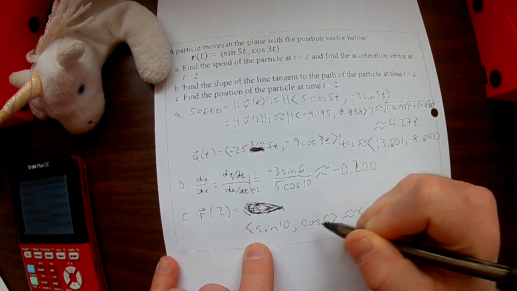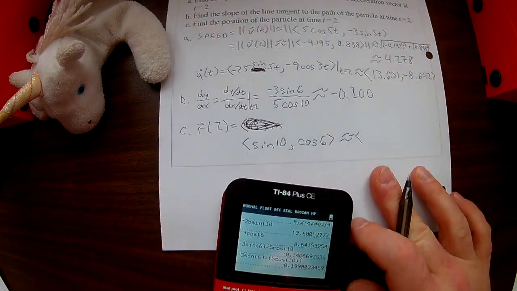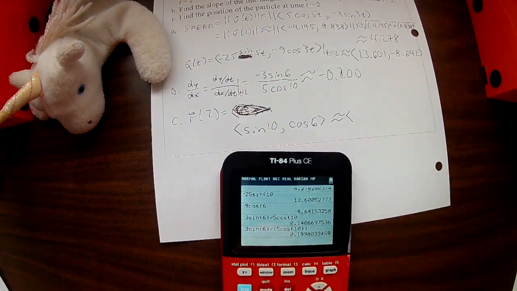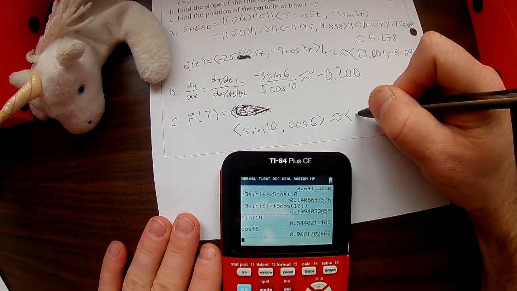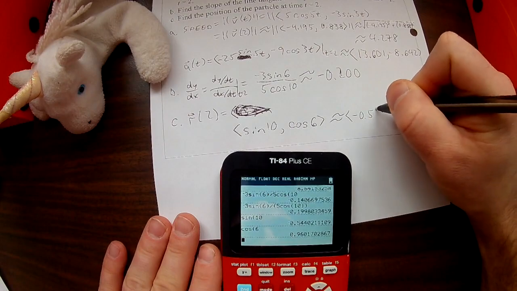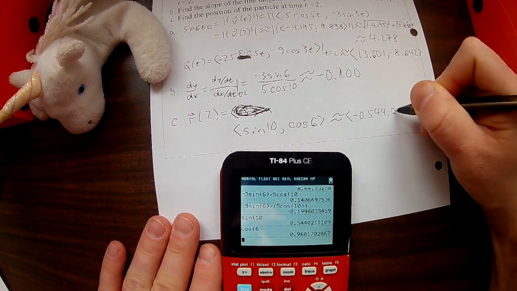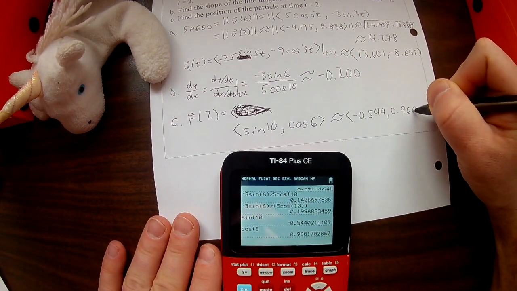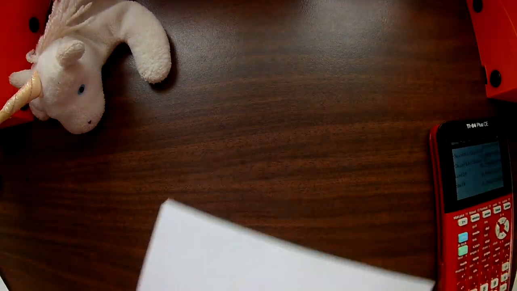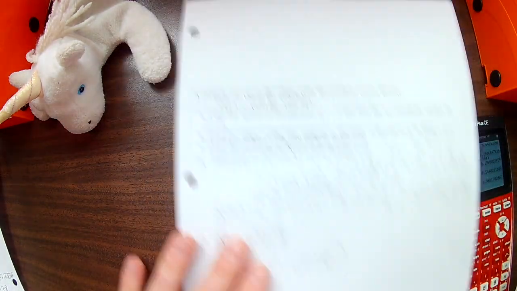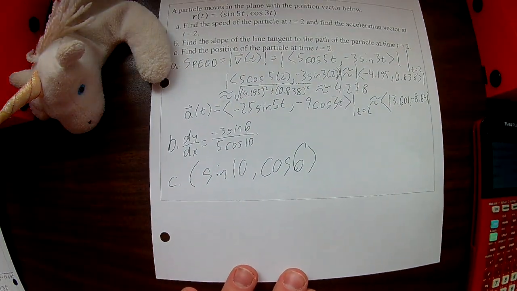Which, again, is okay to leave like this, but just because you people and your calculators are out there, sine of 10, cosine of 6, we have <-0.544, 0.960>. There you are. It's all worked out right there.